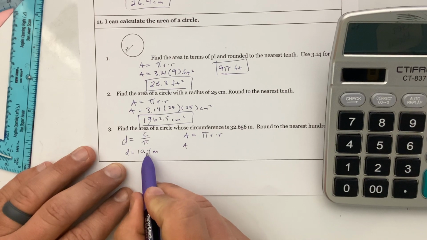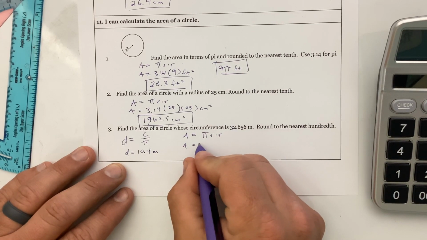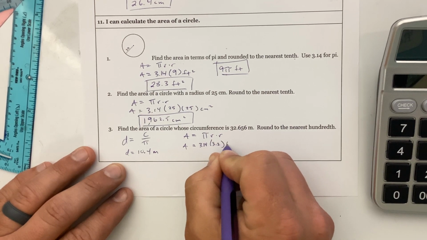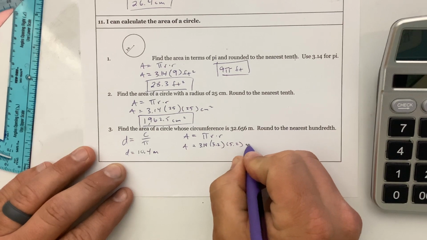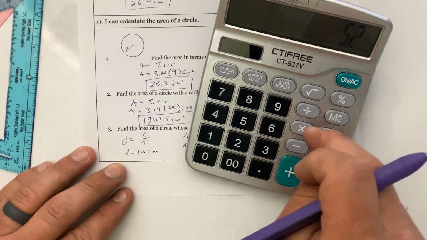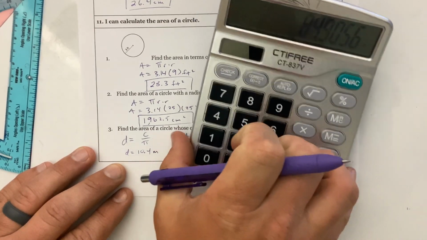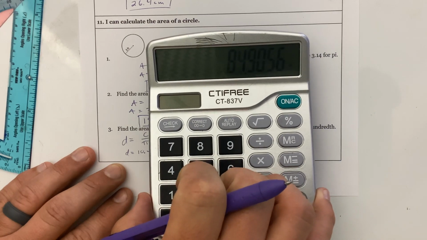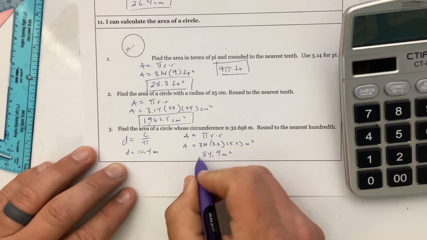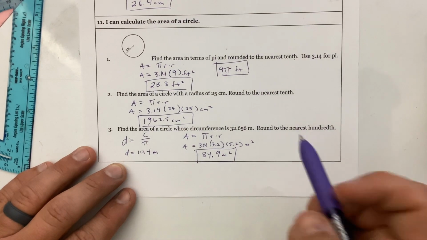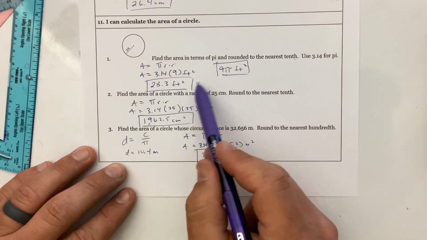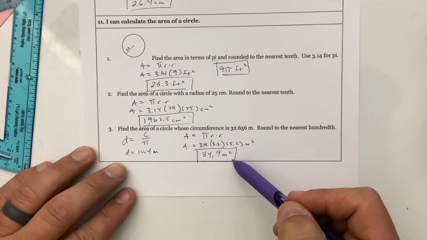Well, if diameter is 10.4, radius is half of that. So I have 3.14 times 5.2 times 5.2, and then that's going to be meters squared. 3.14 times 5.2 times 5.2, 84.9 meters squared. And again, notice all of my units should be squared here because I'm talking about area.